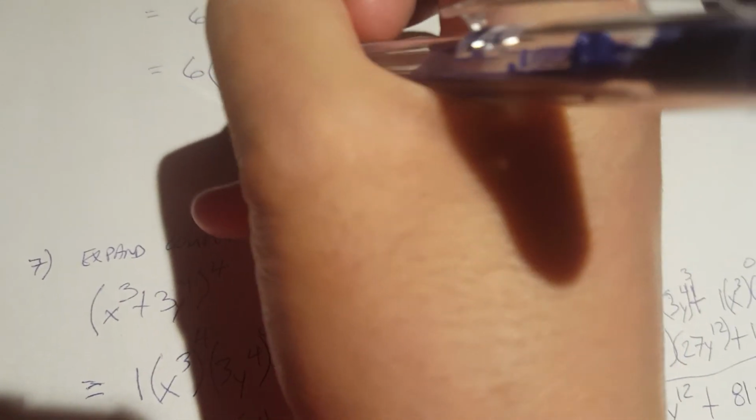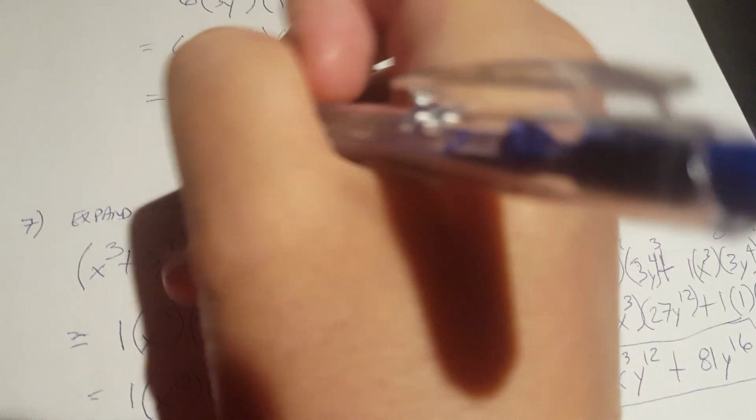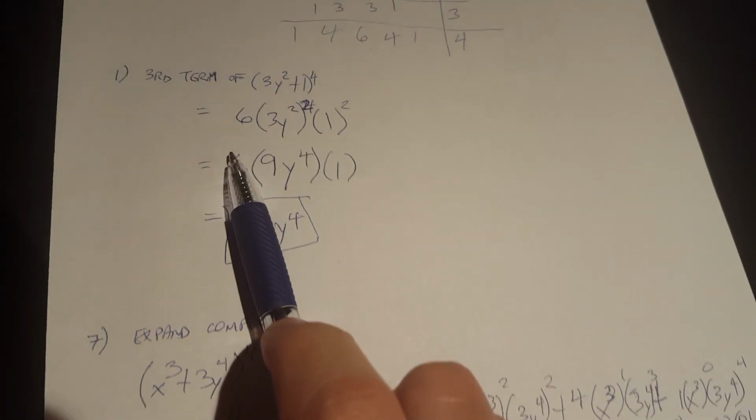y squared squared, 2 times 2 is 4. And then 1 squared is just 1, so this whole thing is just 1 here. Multiplying this together, the third term here is just 54, y to the 4th power. Okay, so here, this is what you do for individual terms.